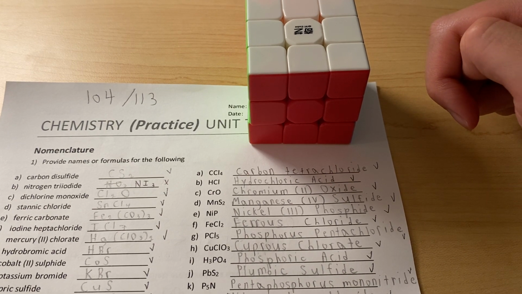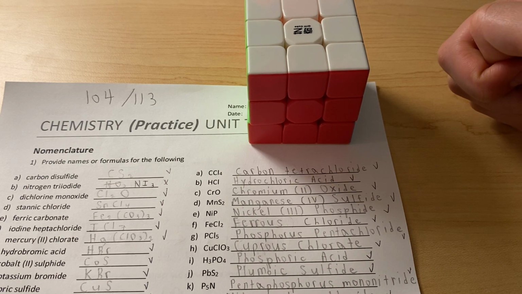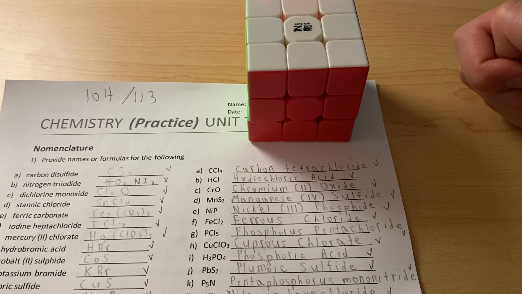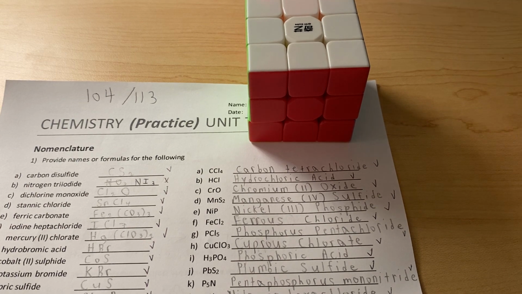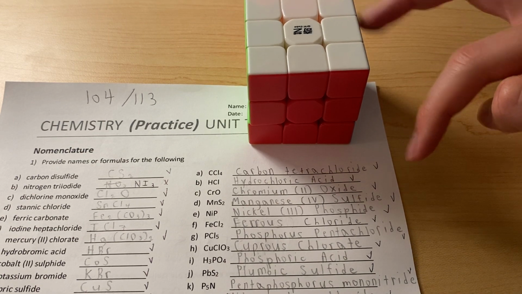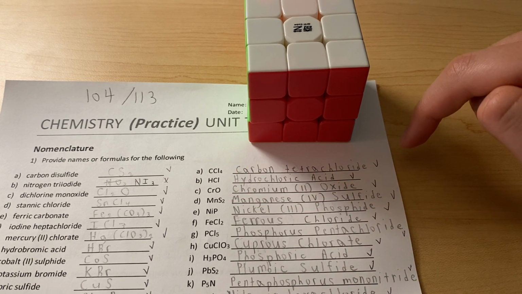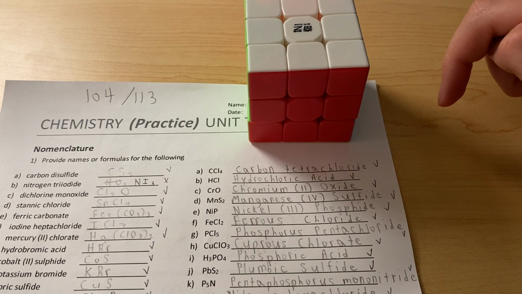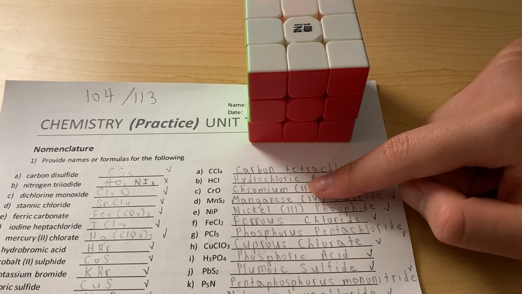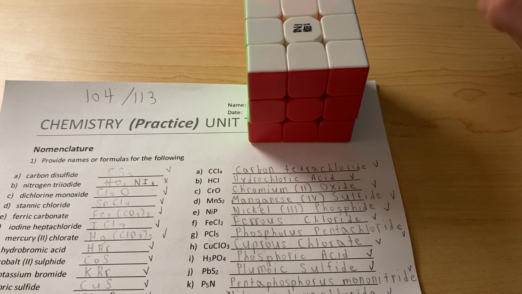Chromium oxide. Chromium is one of those elements where you have 2 options for the charges. It can be 3+ or 2+. For this one, you don't have to use the classical system. You can just use the stock system. It probably doesn't even make sense to use the classical system for a question like this. Basically, there's only 1 oxygen in the formula, and oxygen has a 2-. So if chromium has options of 3+ and 2+, which one do you use to make the compound equal? Obviously use the 2+. So you put in the Roman numeral 2. So there, that's correct, right?